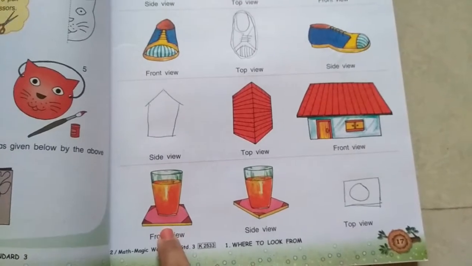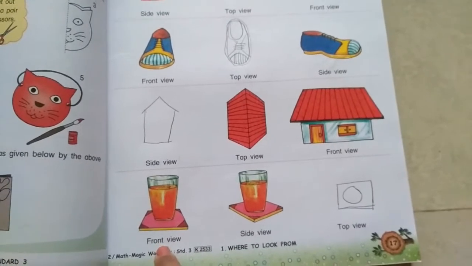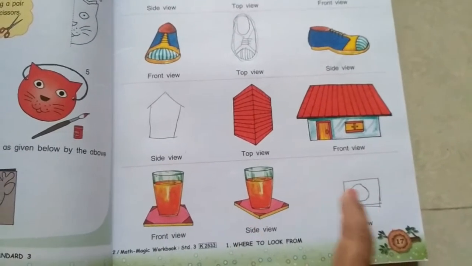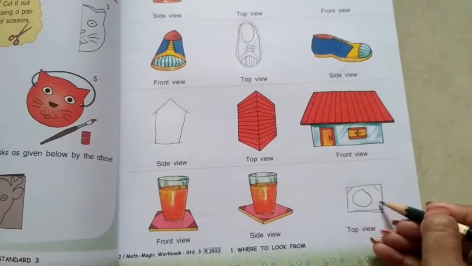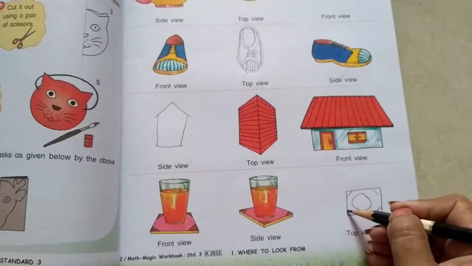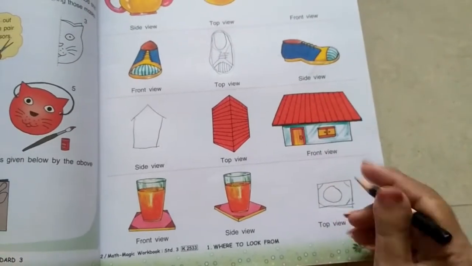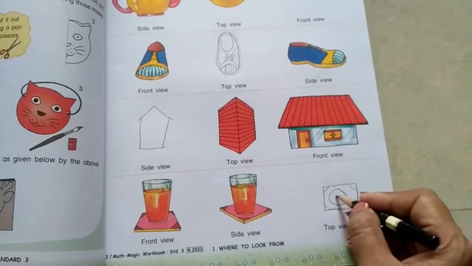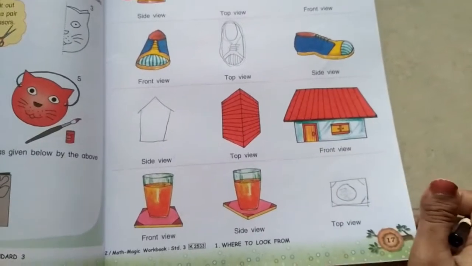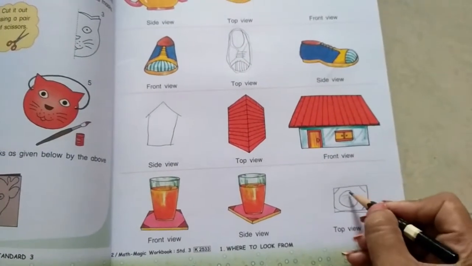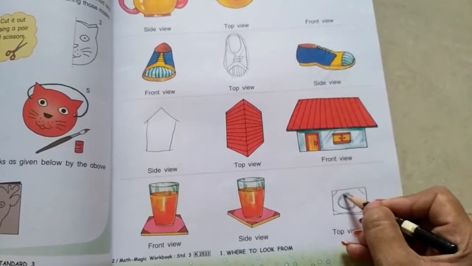Next is a glass filled with something, right? So this is the front view, the side view and the top view. From the top view you will find a square kind of thing, and that is where you put the glass. The glass should be there, and there is something filled in it, water or anything else. Okay, so this way you will draw the top view of the glass. Maybe you will get a little bit thicker border. Fine, like this.